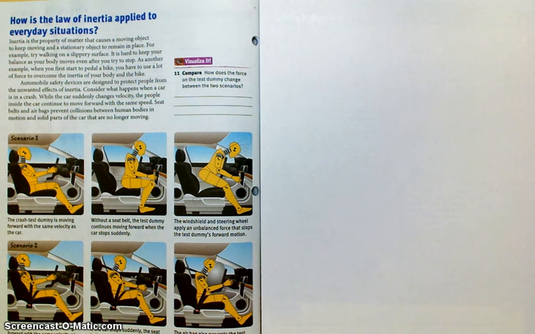Okay, a great example of applying the law of inertia is automobile safety devices, which are designed to protect people from the unwanted effects of inertia. Consider what happens when a car is in a crash. While the car suddenly stops because it's hit something, the people inside the car continue to move forward with the same speed that the car was moving originally. So this is why we use seat belts and airbags, because if you look in, for instance, scenario 1, you have a crash test dummy with no seatbelt restraint, no airbag. So the crash test dummy is moving forward with the same velocity as the car.